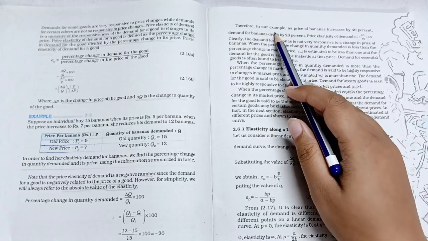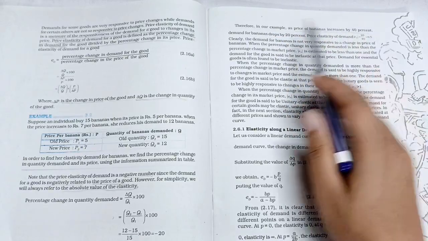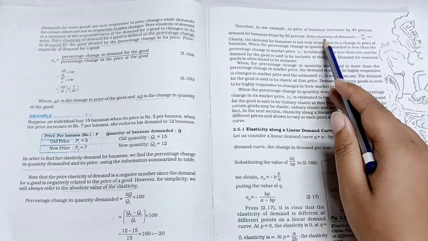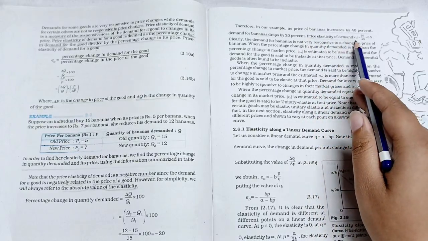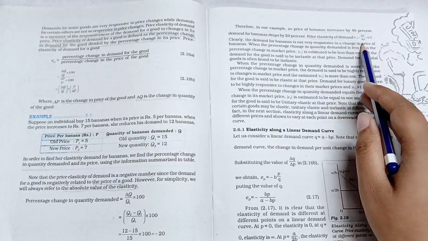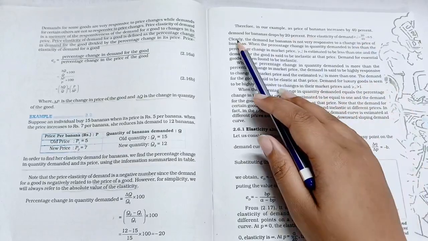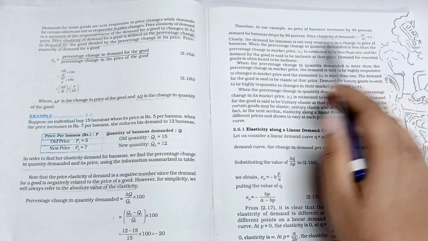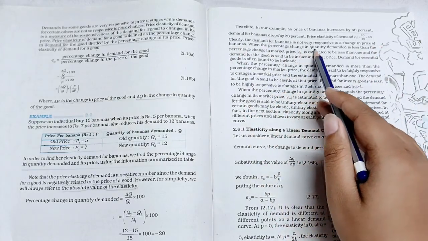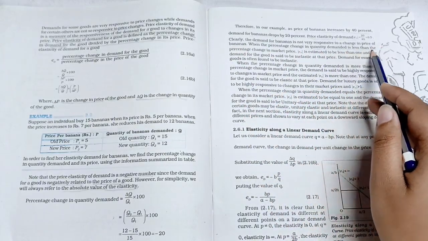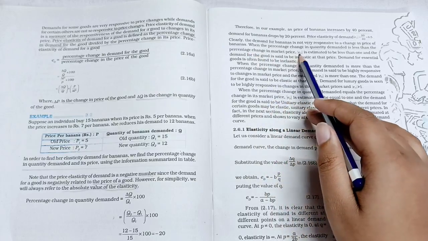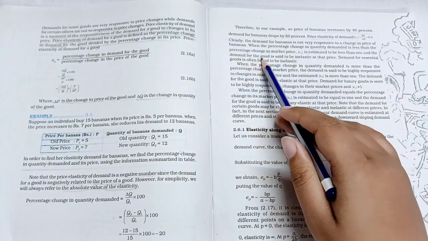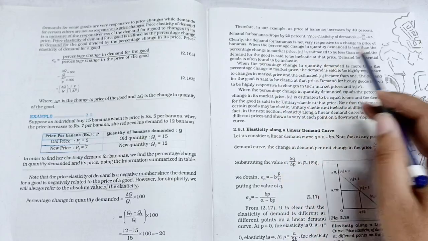Therefore, in our example, as the price of bananas increases by 40%, demand for bananas drops by 20%. Price elasticity of demand E equals 20 by 40 equals 0.5. Clearly, the demand for bananas is not very responsive to a change in the price of bananas. When the percentage change in quantity demanded is less than the percentage change in market price, E is estimated to be less than 1 and demand for the good is said to be inelastic at that price.